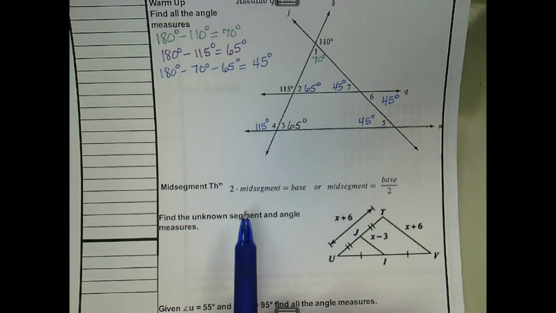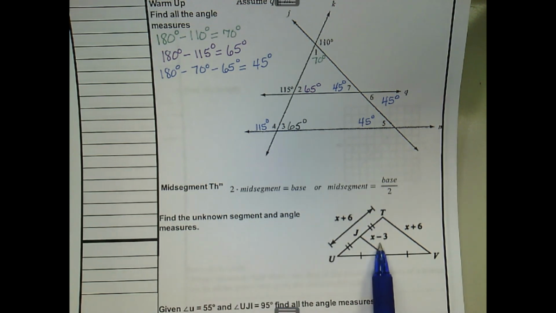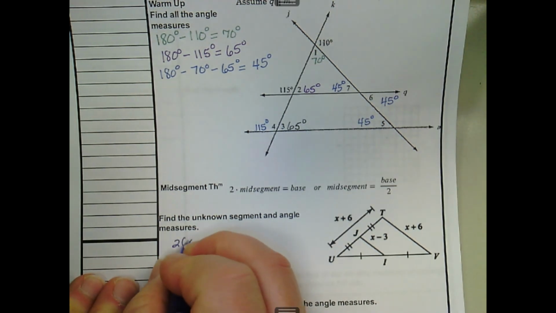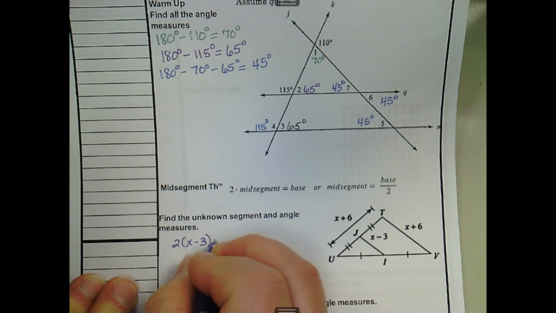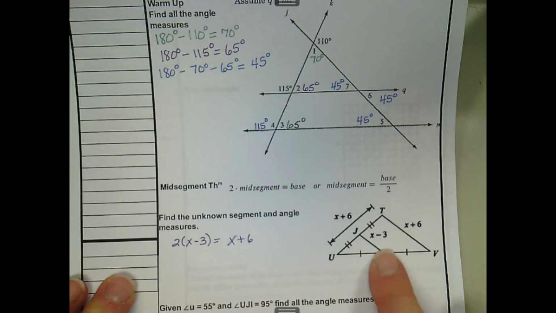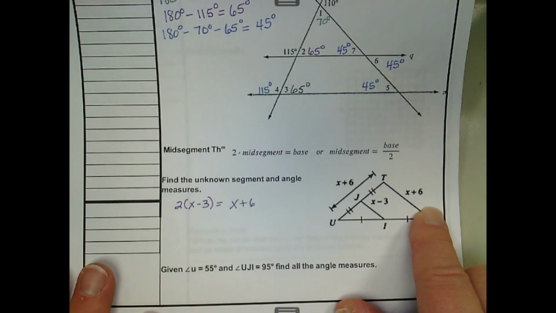So the one I want to use is the first equation. 2 times this will equal this. Two times the quantity of x minus 3 is equal to x plus 6.